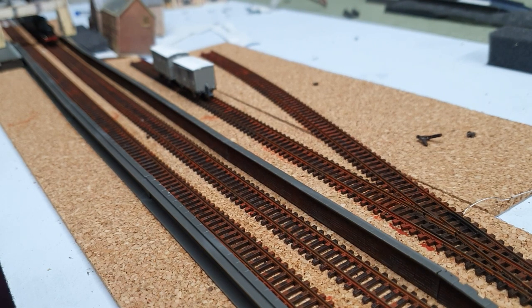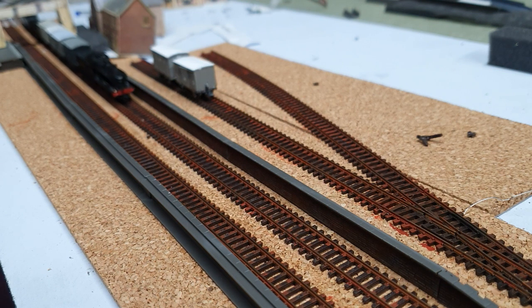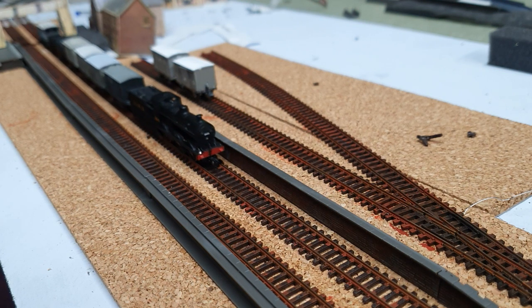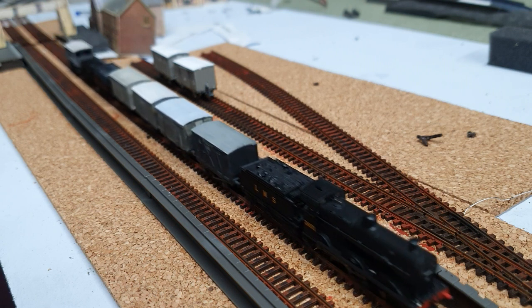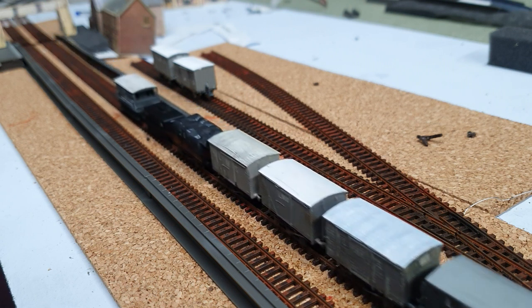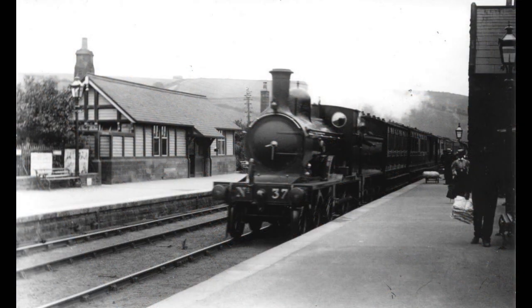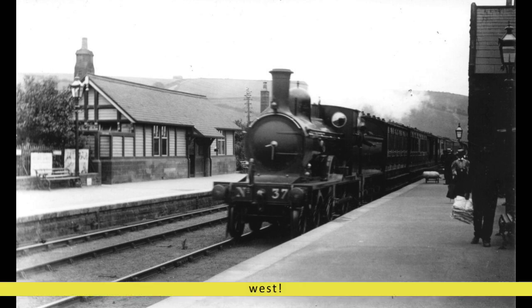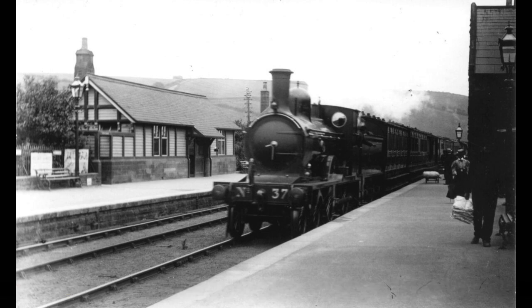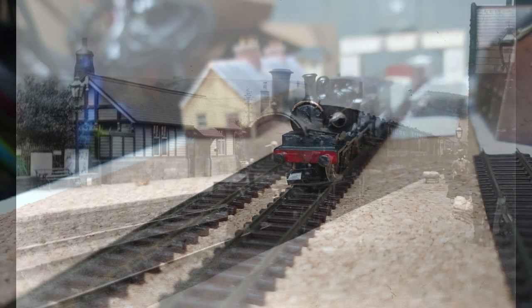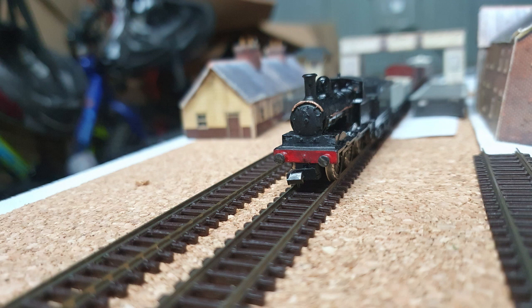I also just used some old Graham Farish buildings, put them where the scratch-built buildings are going to go, just to get a feel for how it's all going to look in the end. Fortunately, quite a lot of them do reasonably match the buildings, so the station building is about the right size. I'm not quite sure what it's used for. It's maybe a waiting room or something on the east side, the northbound platform. That's in what I think they call the arts and crafts style. You can see in this image here, that's not a bad match for the old Farish building that I've got for that too. So yeah, that gives an idea of where I'm at and what it's going to look like.